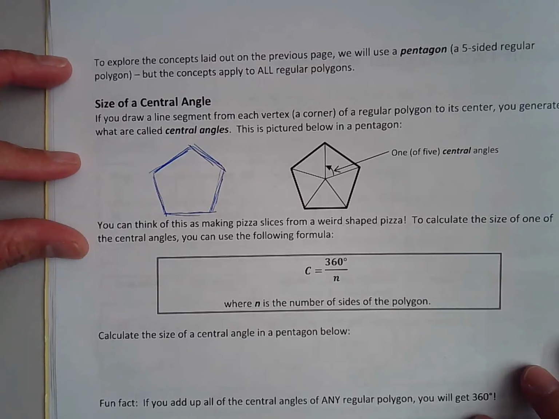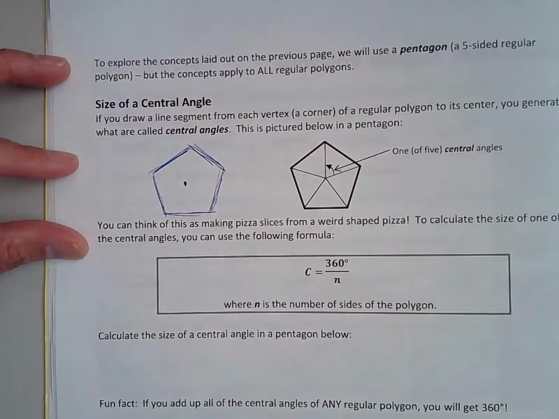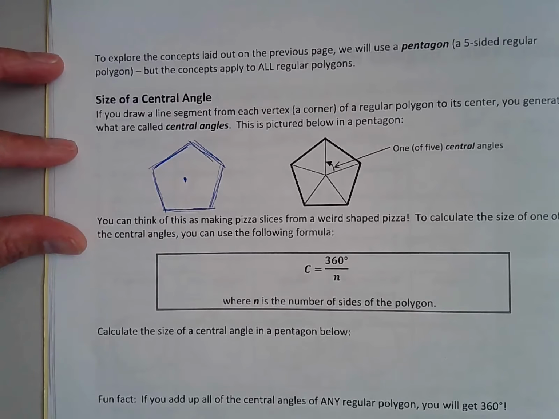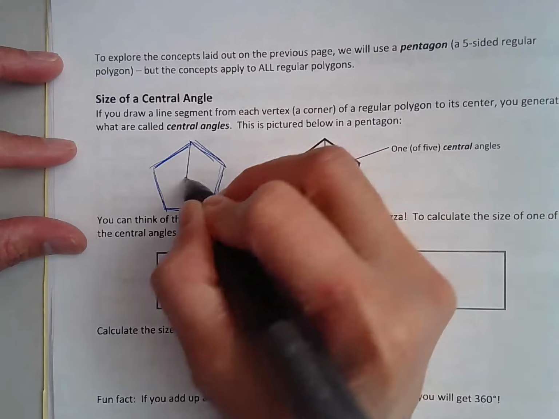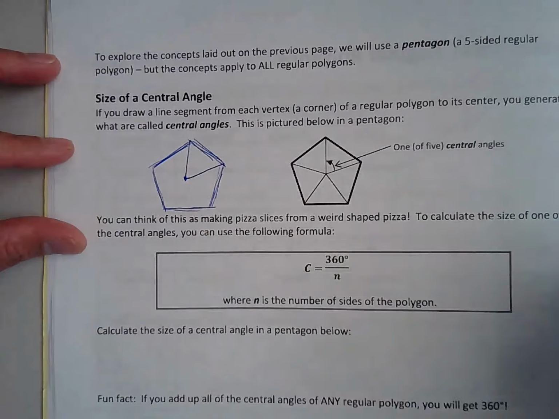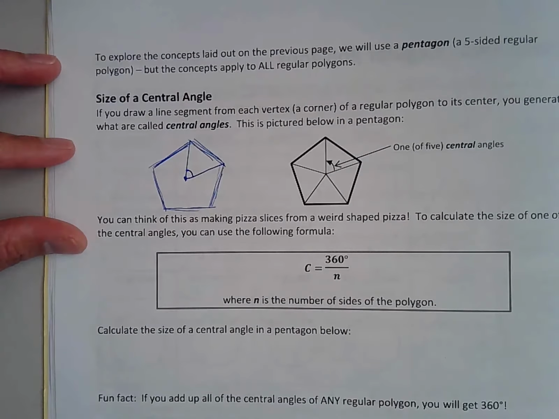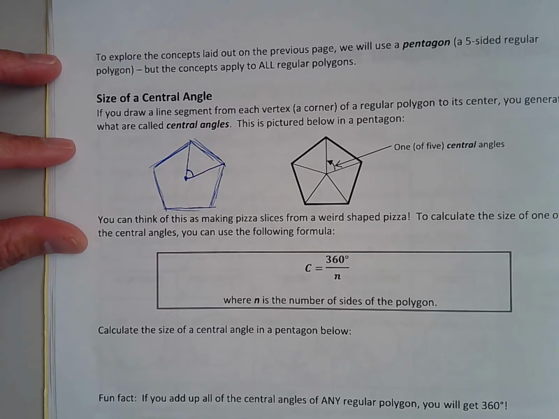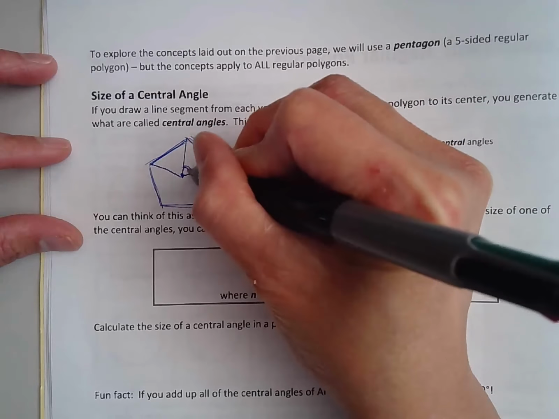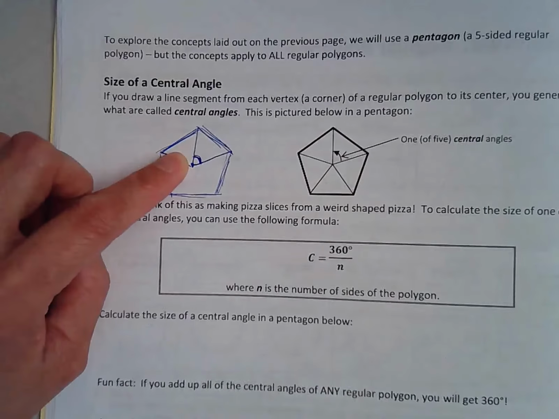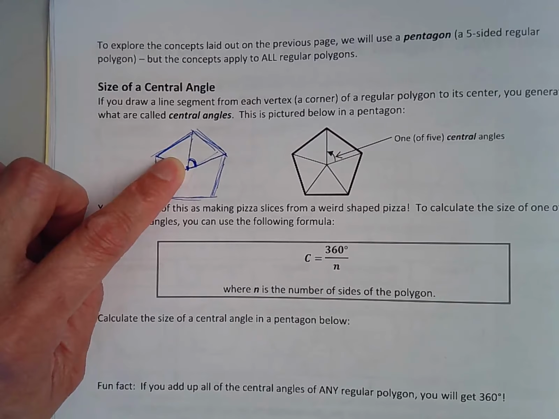Where's the center? The center is about right here, right? Yes? The center is about there. And if I draw from the center to there and the center to there, this one is a central angle. Central angles. We're supposed to figure out the size of that. Well, how can we figure that out?